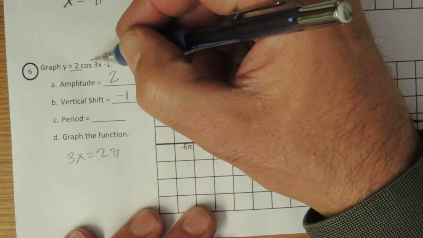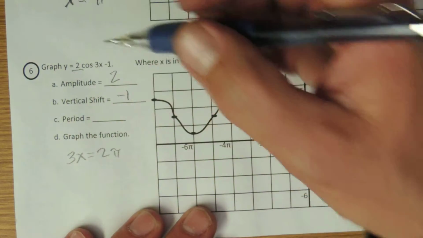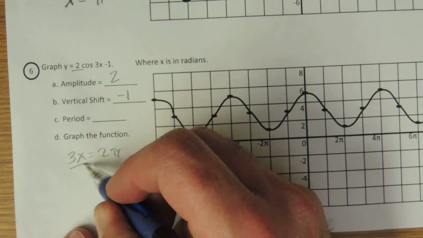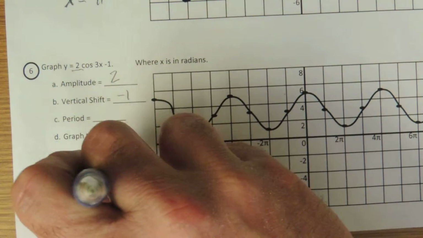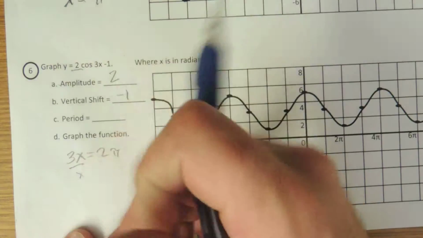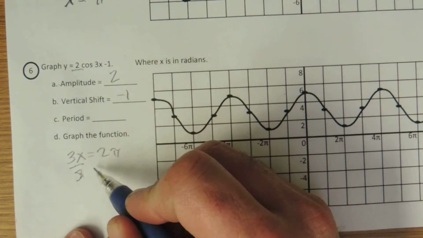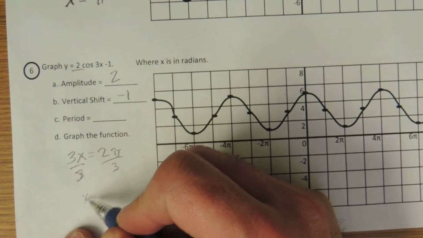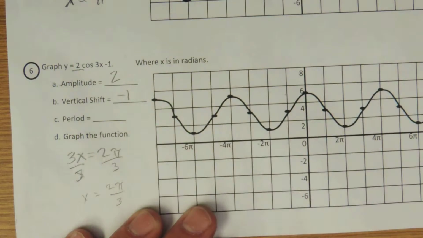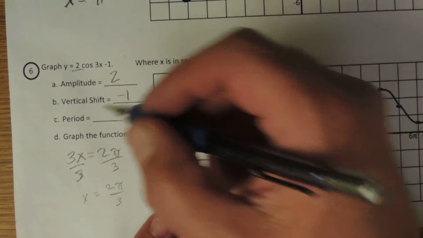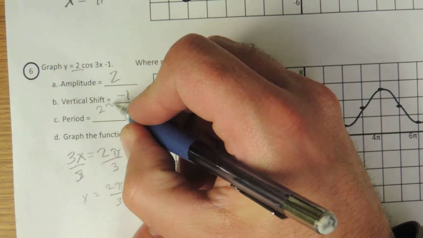the cosine function is going to think it's gone through an entire cycle. So if I want, period is the x value that gets me through an entire cycle. So I'm solving for x. And so my period is 2 pi over 3.